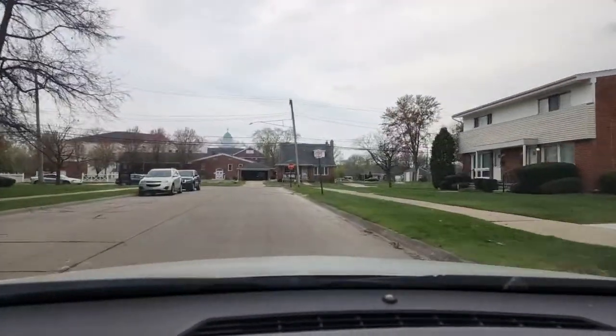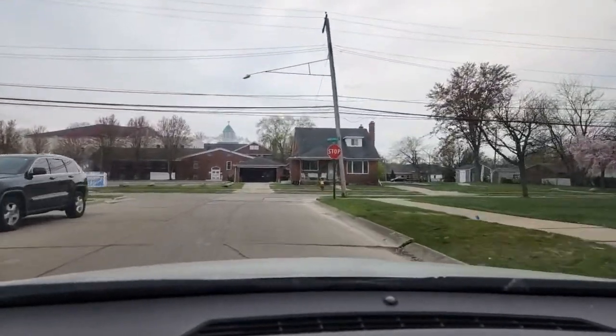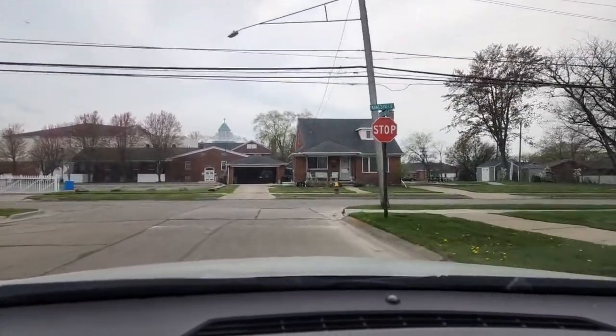Neighborhoods, making 12 right turns, 12 left turns. These are the things I do every day. And I'm taking you through a journey. And this is a series.